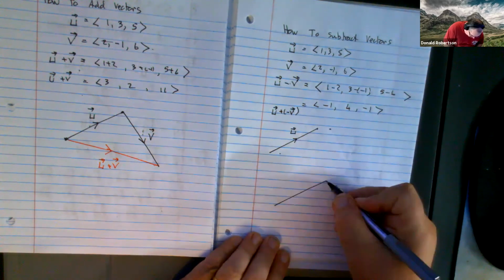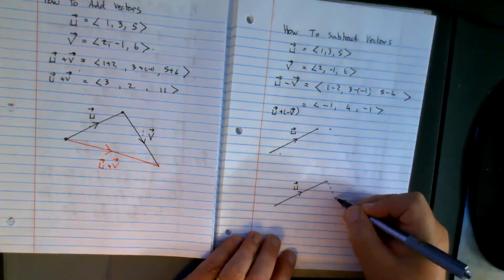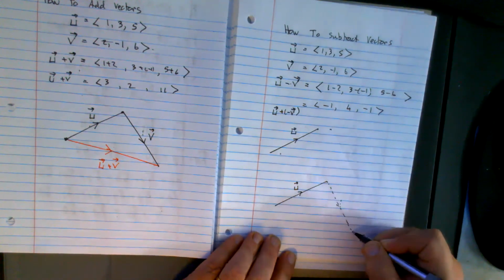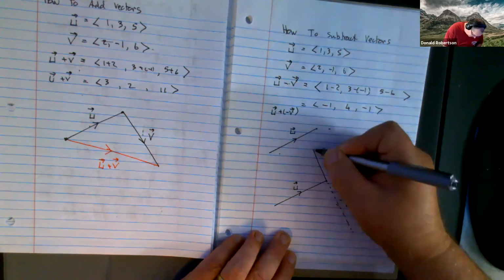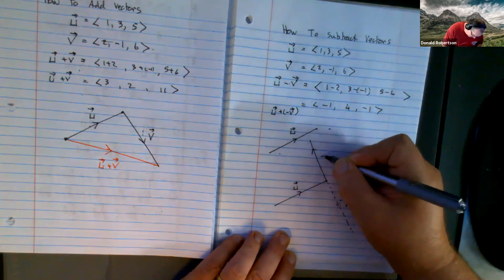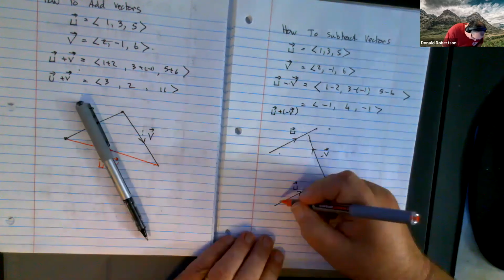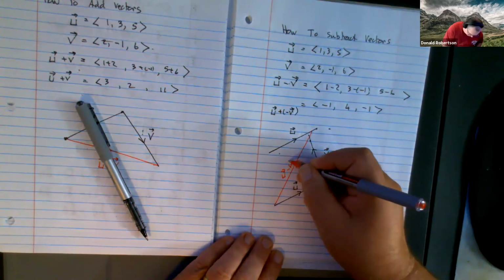If V goes this way, won't the vector -V go that way? And this vector then is what U take away V looks like.